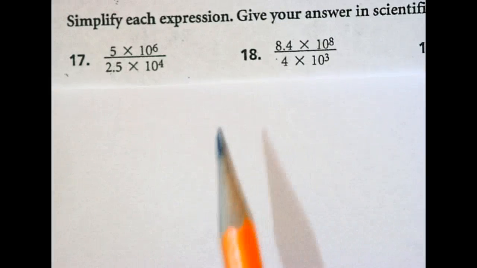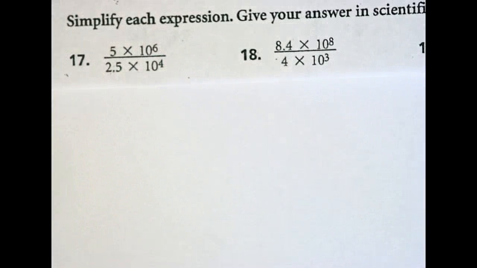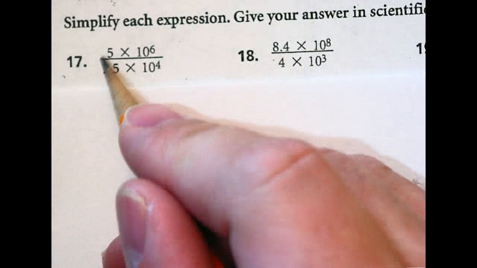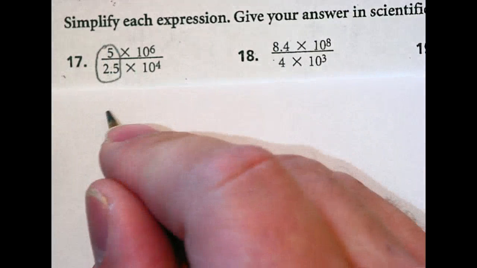All right. Volunteer. Go ahead, Dan. So, divide the 5 by 2. Okay, divide those. You get 2.